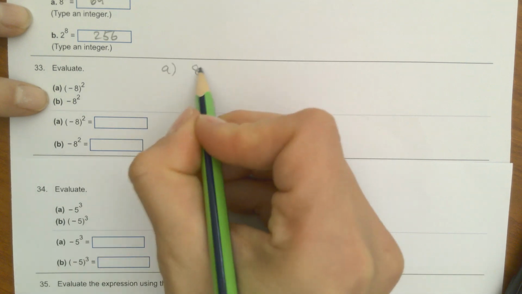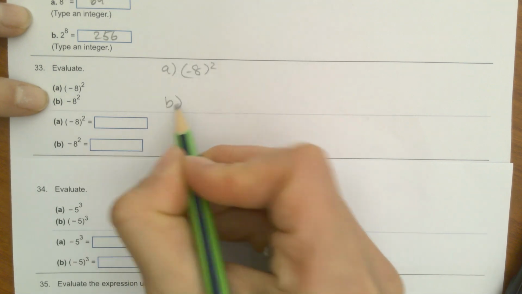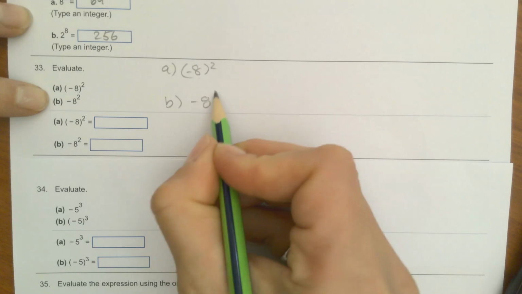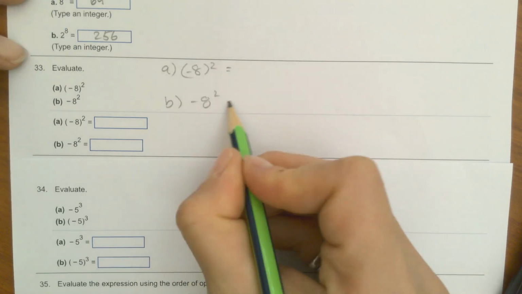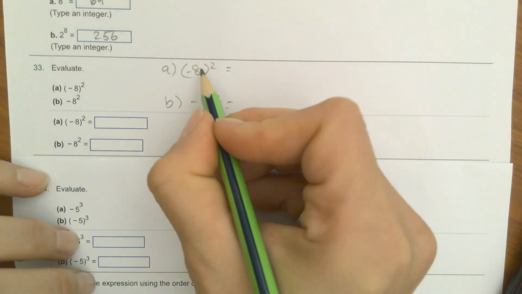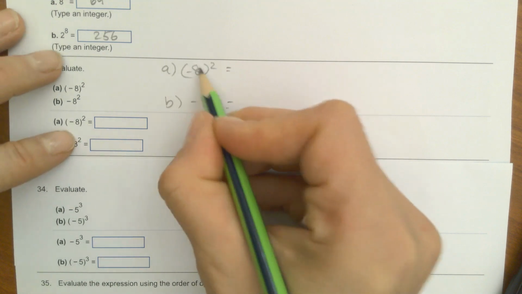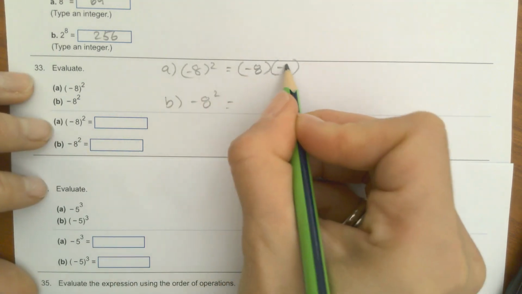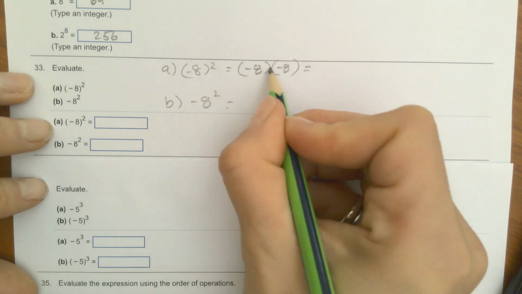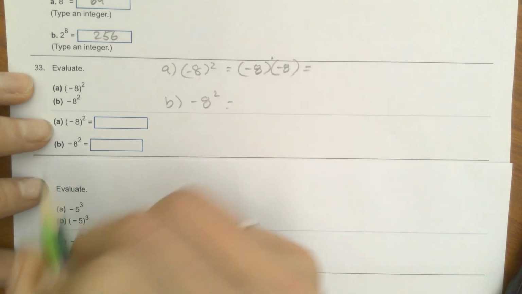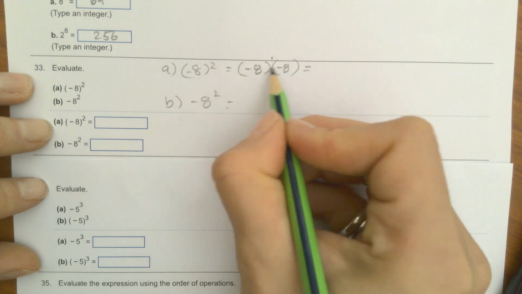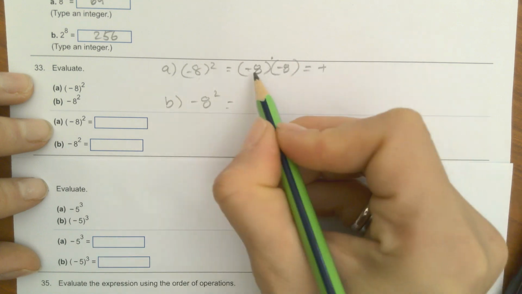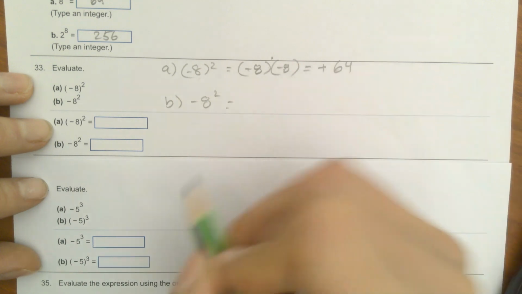A is negative 8 to the 2, and B is negative 8 to the 2. What's the difference? Now when I see brackets, it just says write the brackets twice. And it doesn't matter what's in there, just put it in. Okay, if that's 2 brackets touching, that's multiply. And they're the same sign, so that's going to be plus. 8 times 8 is 64.